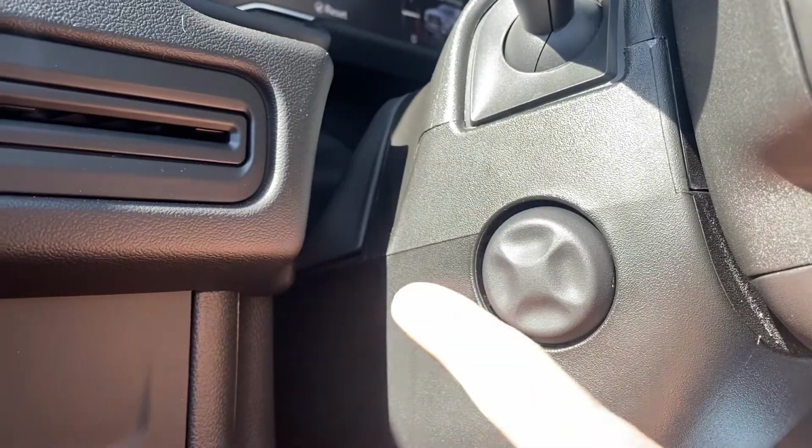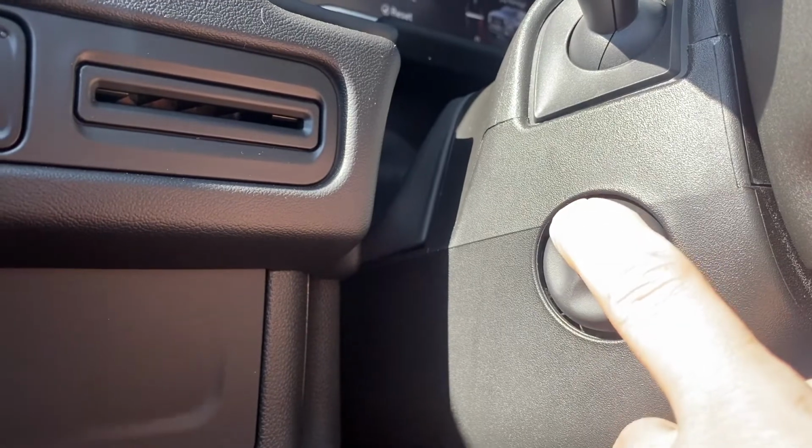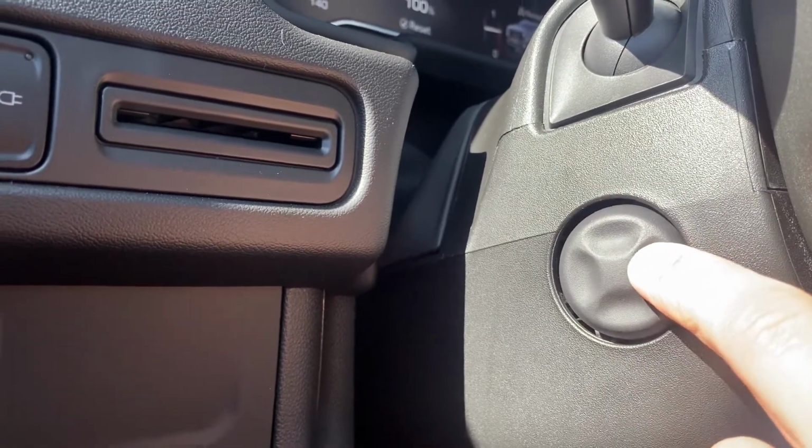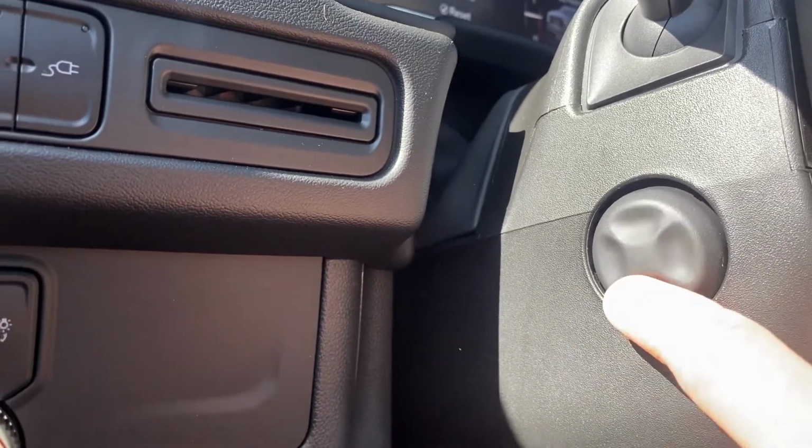Next, right here is how you control the position of your steering wheel. Pretty self-explanatory, but that's how you do that.